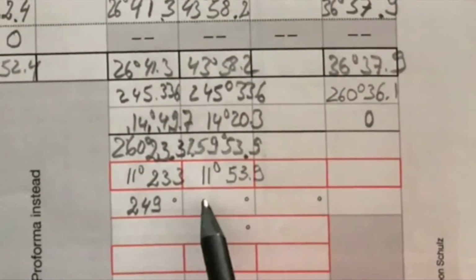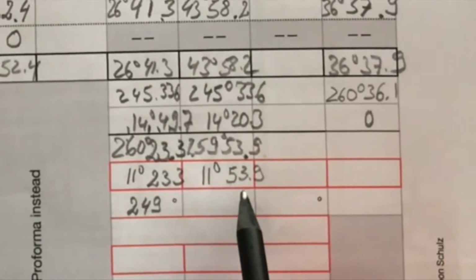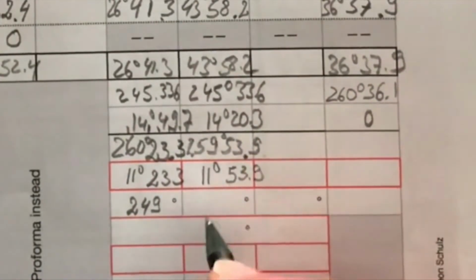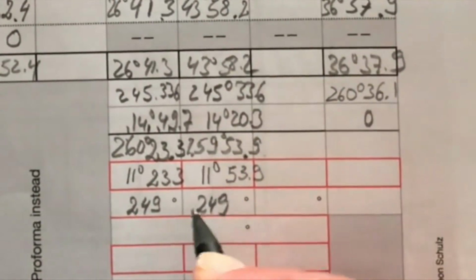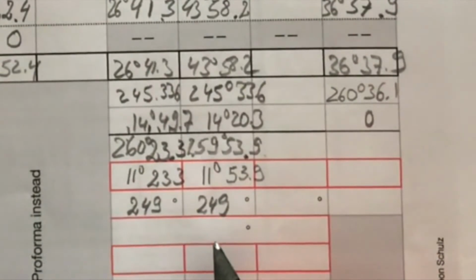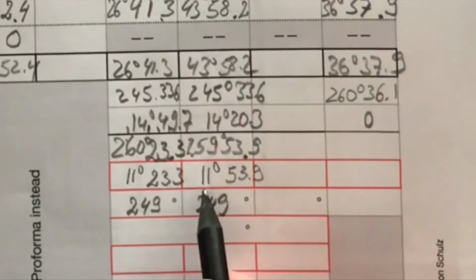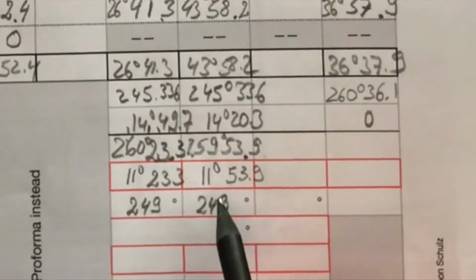So if we write 11 degrees 53, that's pretty close to 11 degrees 36 minutes there. So that means that if we deduct this, we get again 249. I really wanted to show, was my idea, that we can get something else there. If we had chosen 12 degrees there, for instance, but it wouldn't make sense in this case.